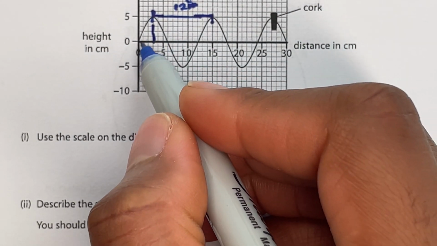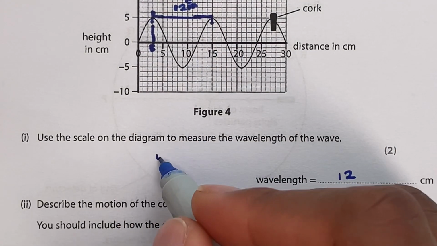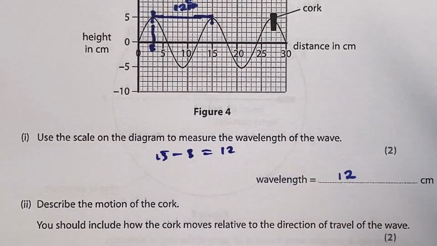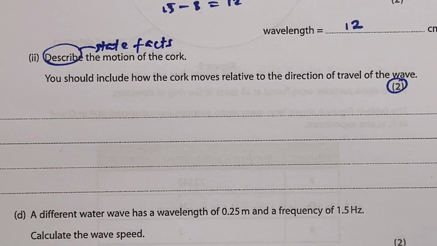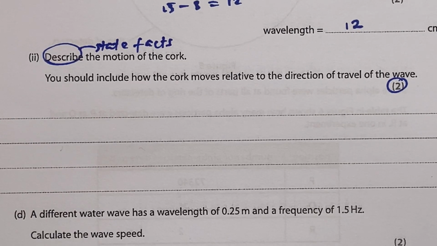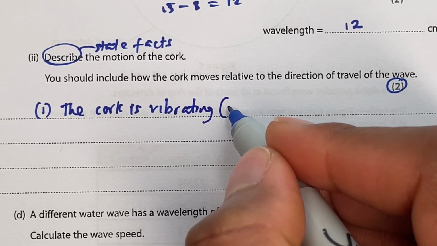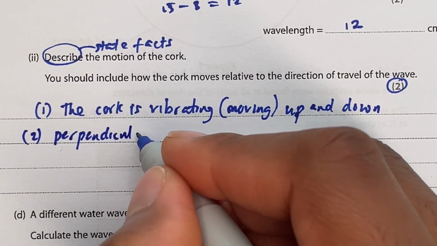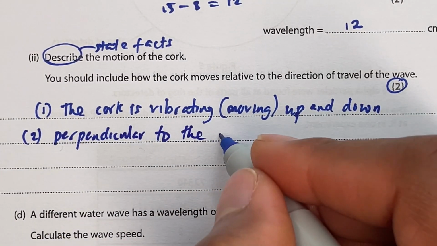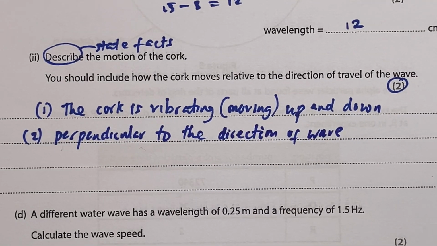This is 1, 2, this is 3. This would be 15. 15 take away 3 gives us 12. Describe the motion of the cork, and for 2 marks, it says describe, so I need to state facts. If this is a transverse wave, which we know it is, that means that the cork is vibrating up and down. Okay, vibrating or moving up and down, perpendicular to the direction of the wave. So I've described the movement of the cork.